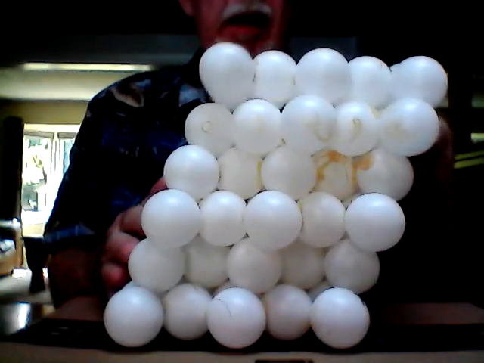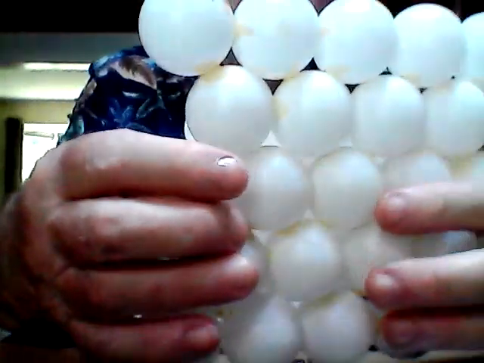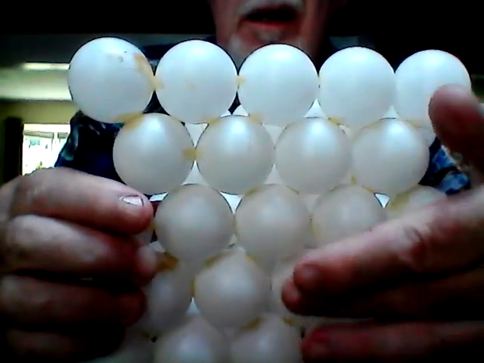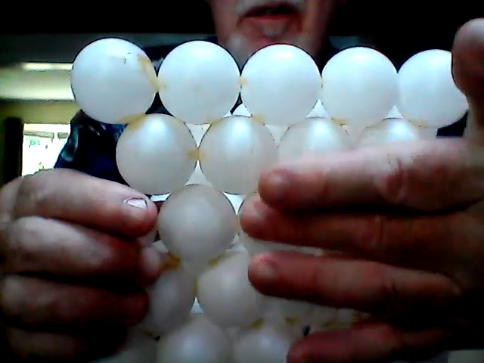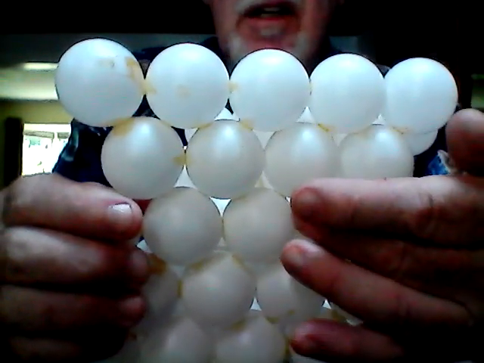And what they probably mean when they talk about that is the angle between the bonds here in the basal plane. So these are all 60 degrees, 1, 2, 3, 4, 5, 6.